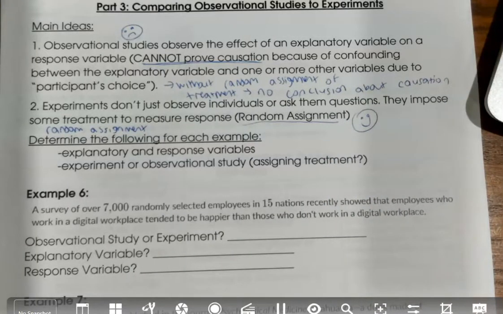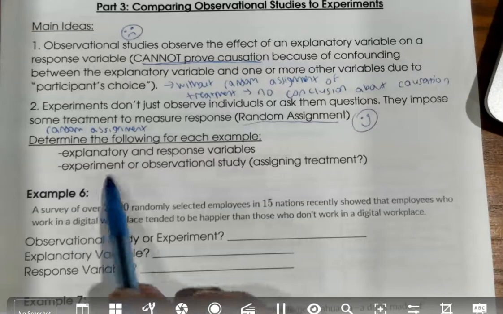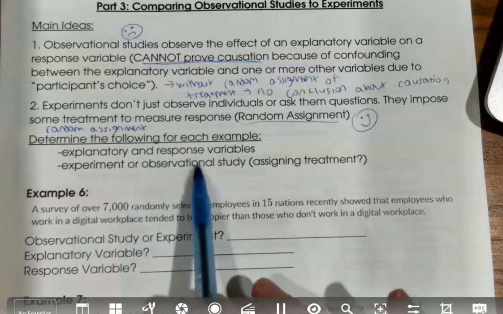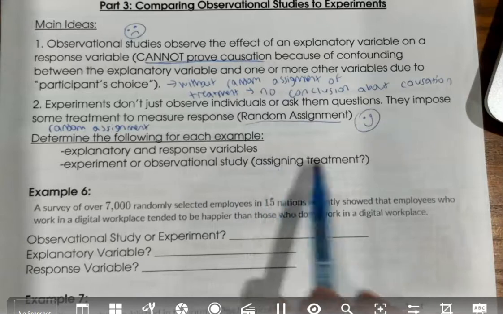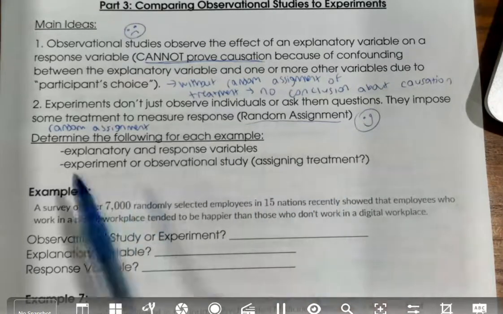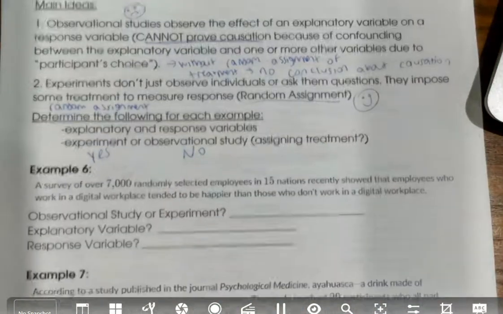All right, so here is our next exercise for these three examples. Number one, we're going to determine the explanatory and response variables. We have explanatory and response for observational studies and for experiments. We just can't draw conclusions about causation if it's an observational study. And then we'll decide if it's an experiment or an observational study, and it all hinges on, do we assign treatment or not? If we do assign treatment, it's an experiment. If we don't, it's an observational study.